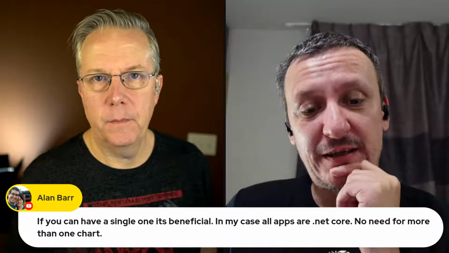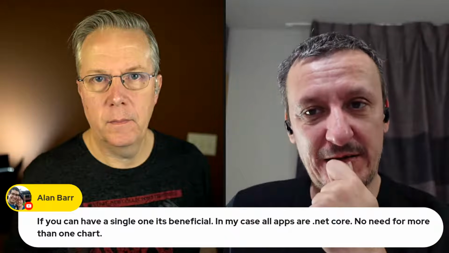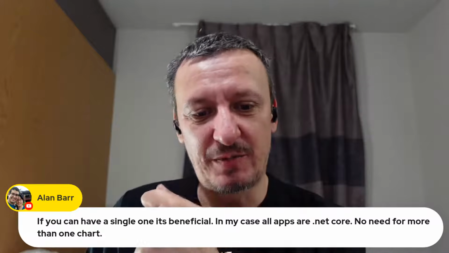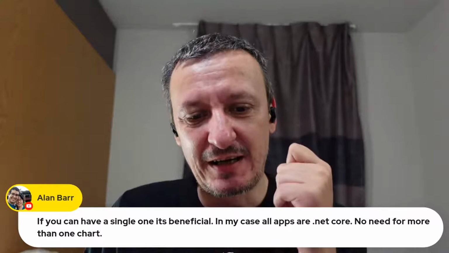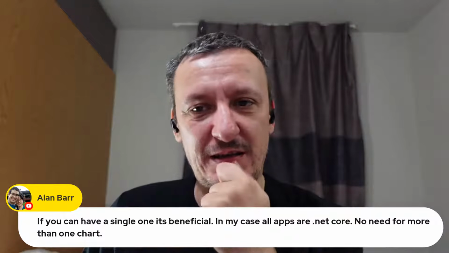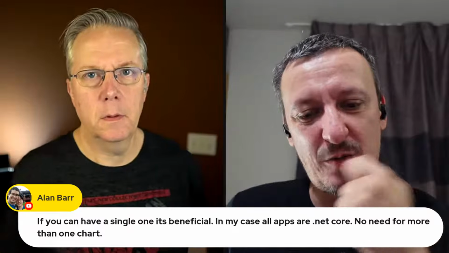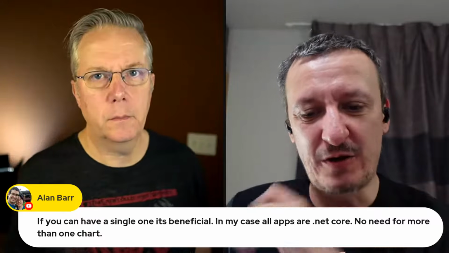What I would do in the case of what Aaron Barr is describing, I would still rather have a different chart for each application, and that chart can have the base chart as the dependency. To me, that's easier to comprehend and understand. So you have no duplication.